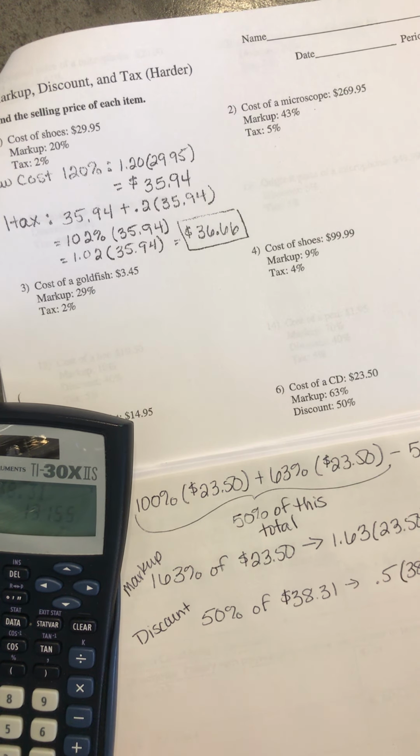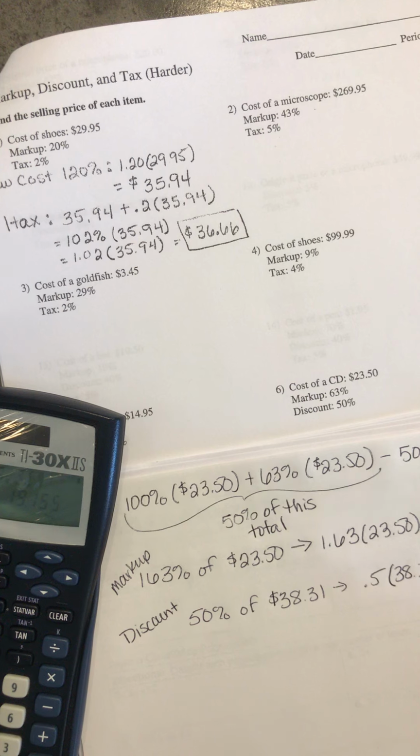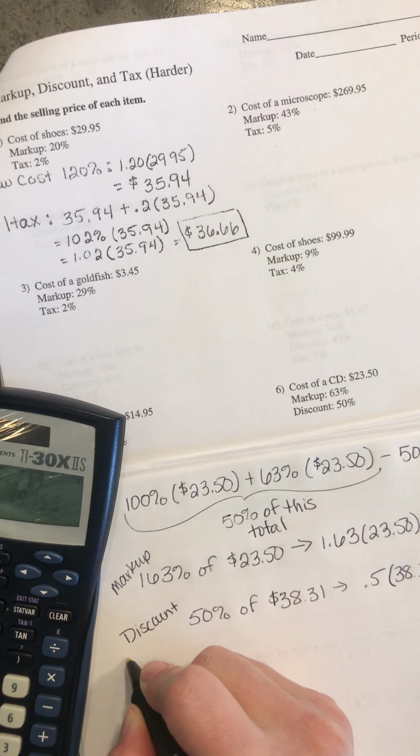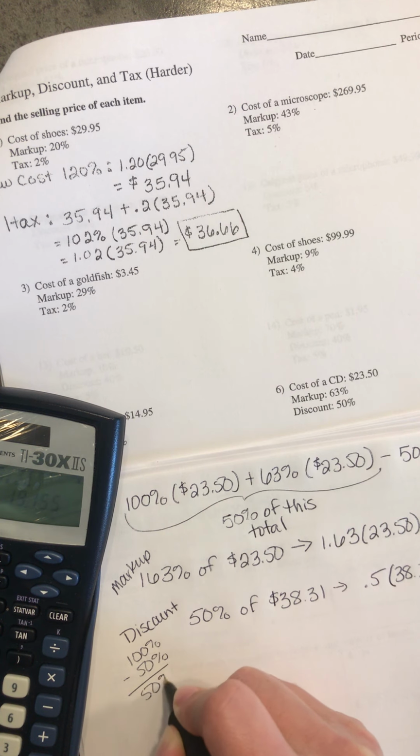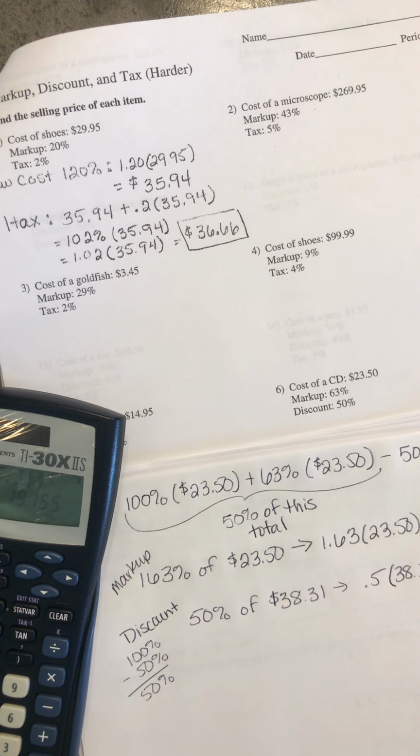All right, just so happens, because 50% is half, right? Because we're discounting, the other method for doing this, we would take 100% minus that 50%, still getting 50%. All right, so when we're subtracting that 50% off, it's the same thing as adding.